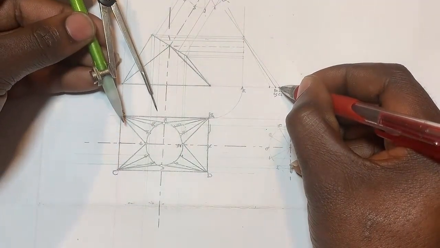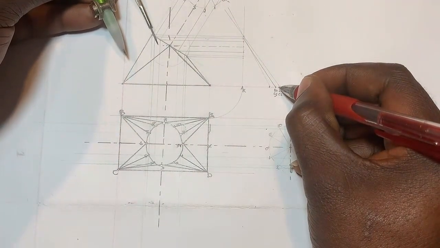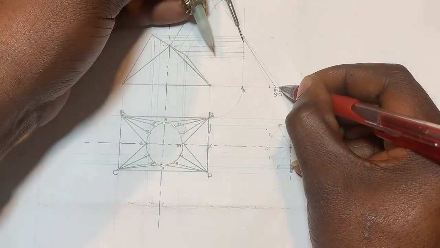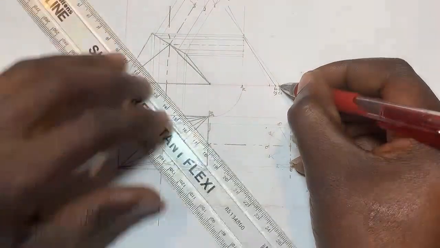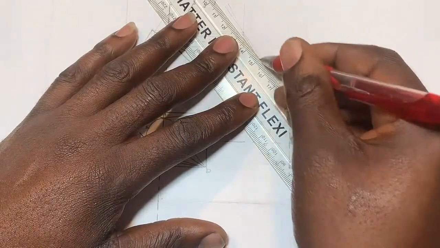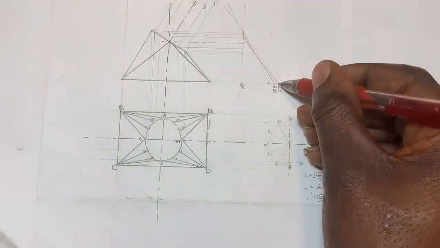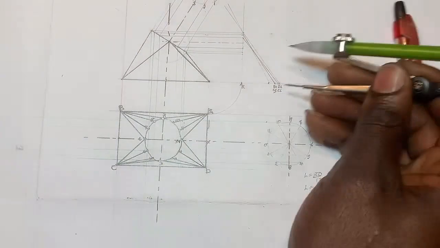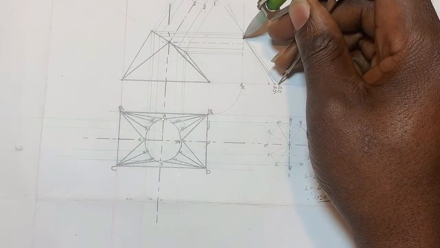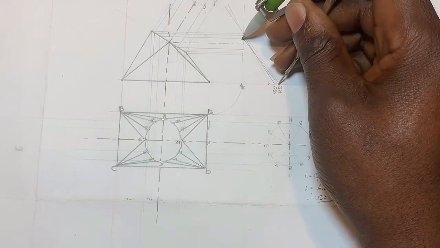There you go. Once you touch your inclined, then you trace it, which means it's this point. So now direct this point to this one. That's going to be my true length. Now we place your throwing compass to this point. That's going to be your true length, which is this one.